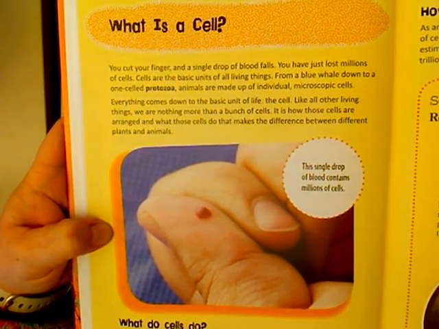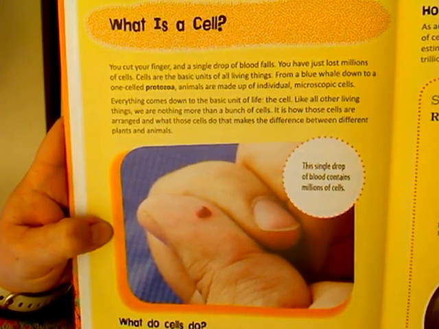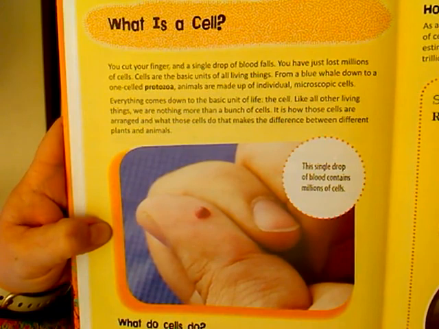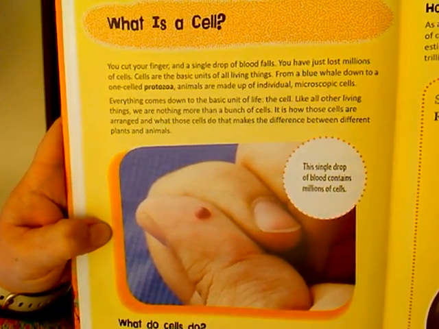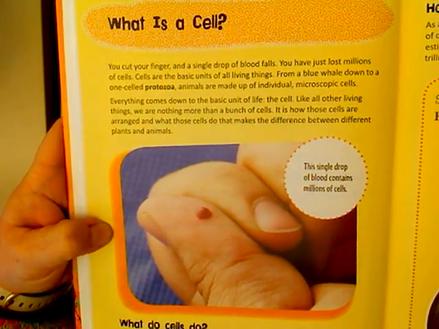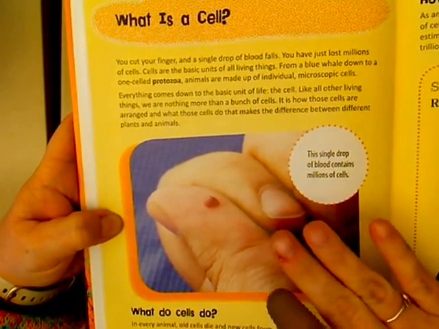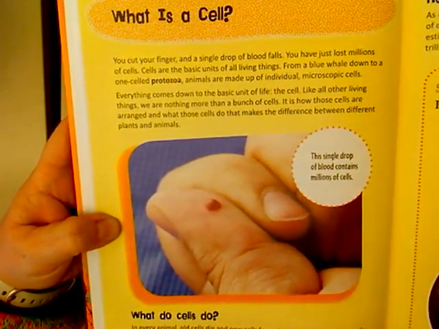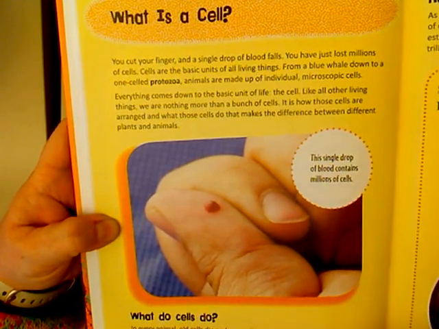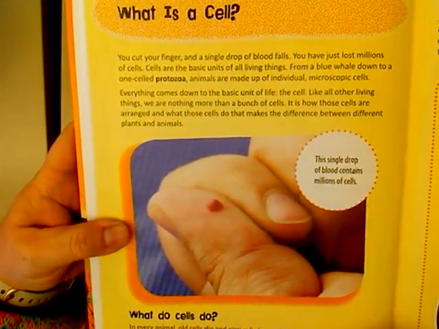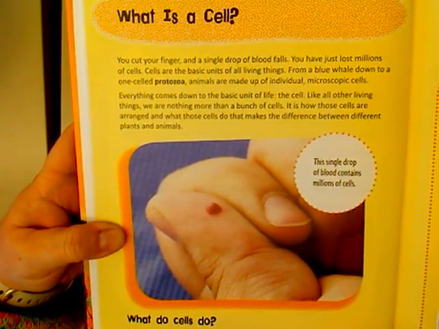Like all other living things, we are nothing more than a bunch of cells. It is how those cells are arranged and what those cells do that make the difference between different plants and animals. Text feature here is our picture, and next to our picture is a caption telling us about the picture. This single drop of blood contains millions of cells.